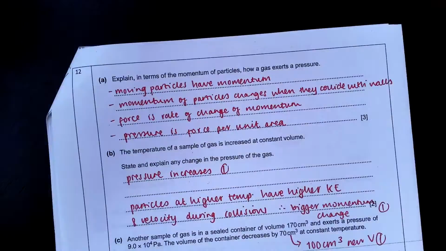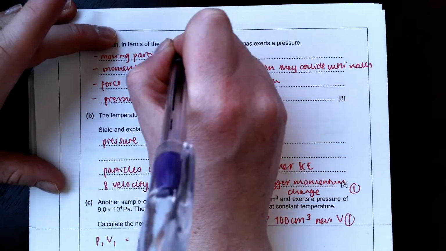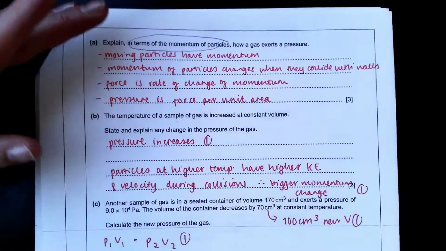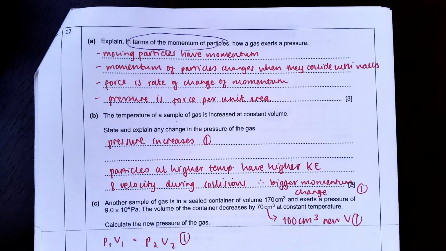In 12, which is our last question, explain in terms of the momentum of the particles. Again, we need to be really reading the command terms in the question. If you don't refer to momentum and particles, you're not going to get the marks. So check your wording. Do you have those words in there? How does a gas exert a pressure?